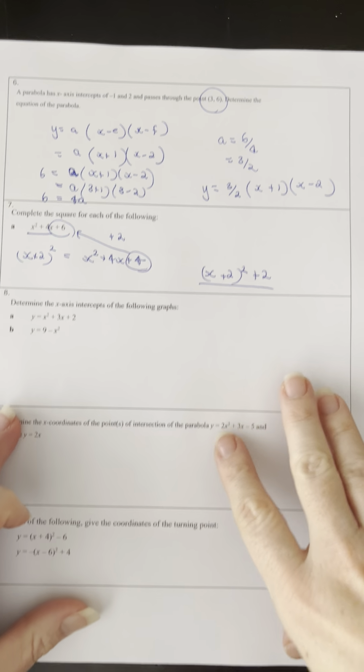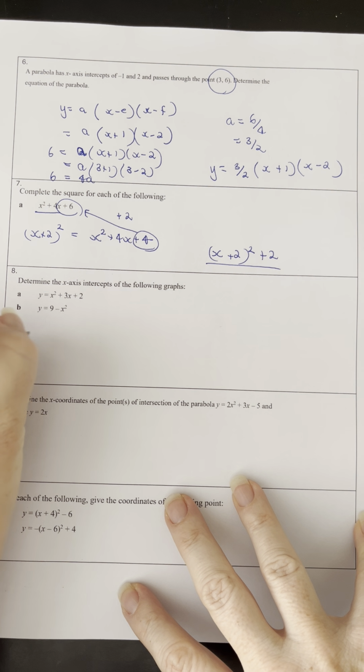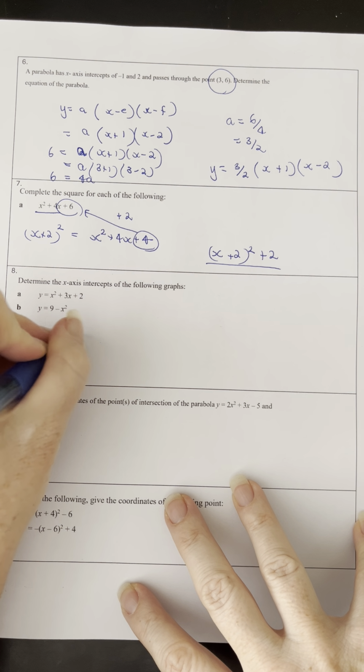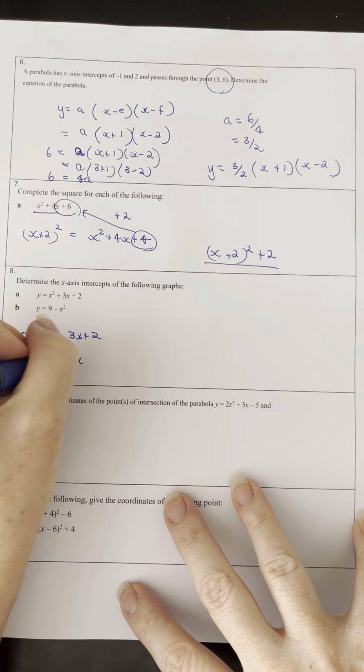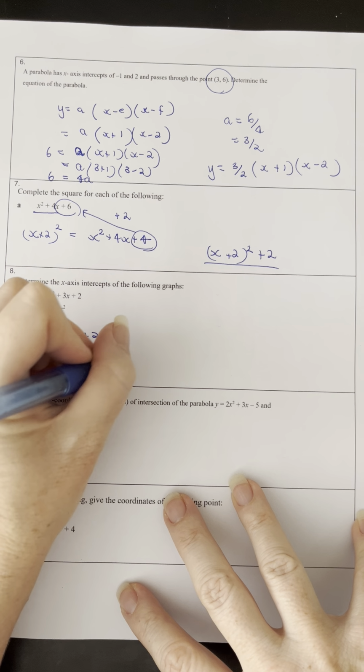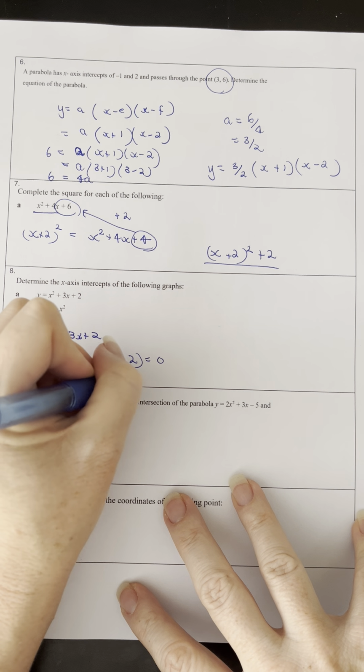The next one, I'm determining the x-axis intercepts. Now that's when y equals 0. So I've got 0 is equal to x squared plus 3x plus 2. I want to try and factorise that. So what two numbers will multiply to give 2, but add to give 3? So they will be 2 and 1. So I have x plus 1, x plus 2 equals 0, which means x must be equal to -1 or -2.